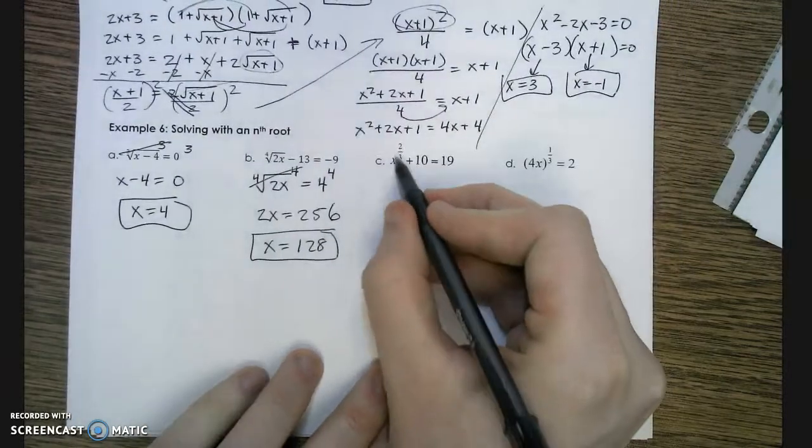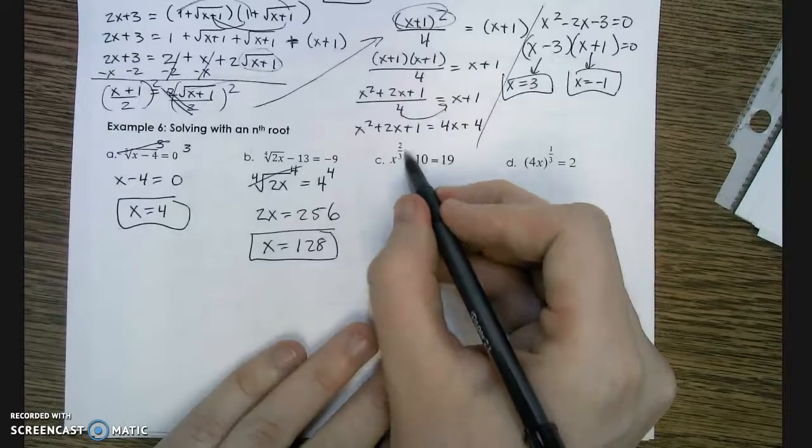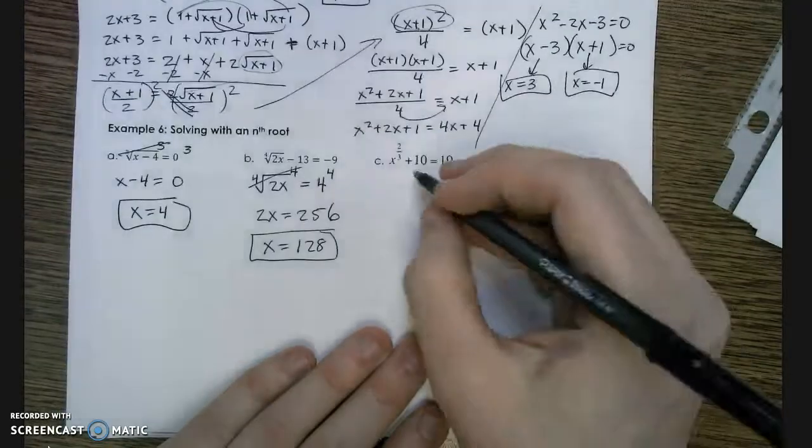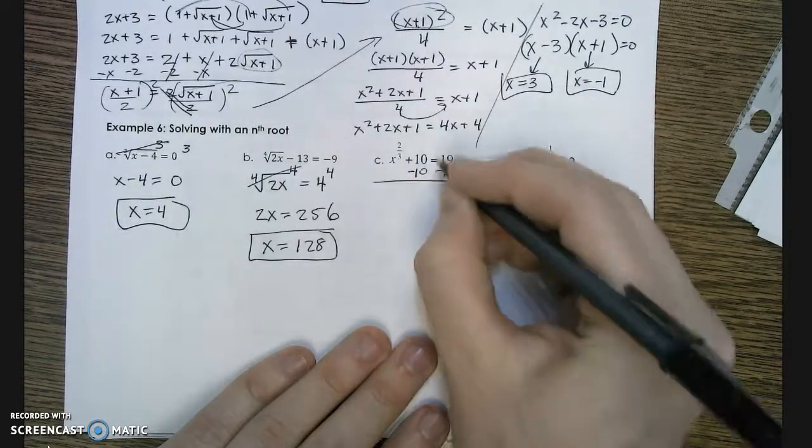On C, remember, rational exponents, fractions in the exponent, mean it's a radical. So same steps, we're going to get the radical by itself. So subtract 10 to the other side.